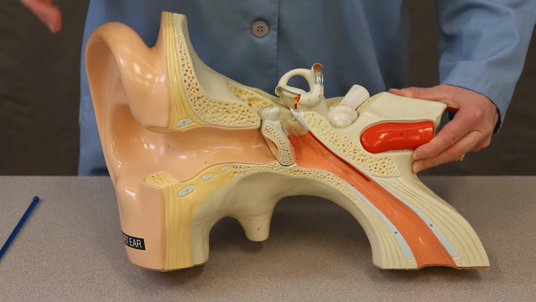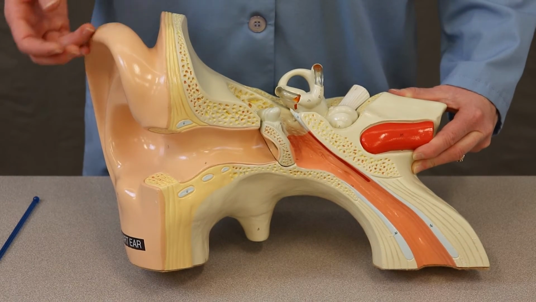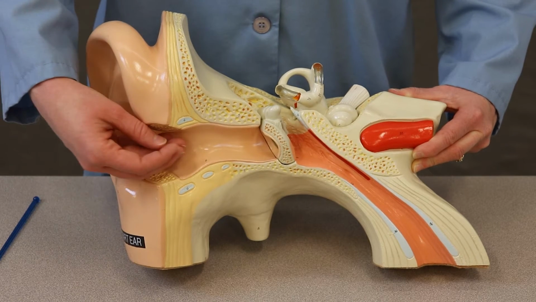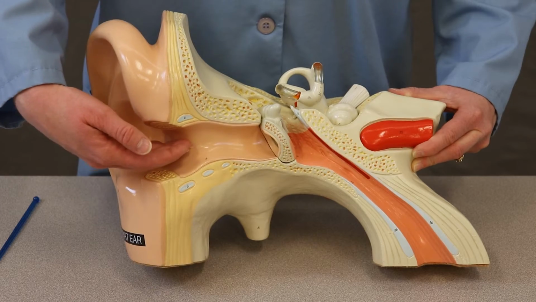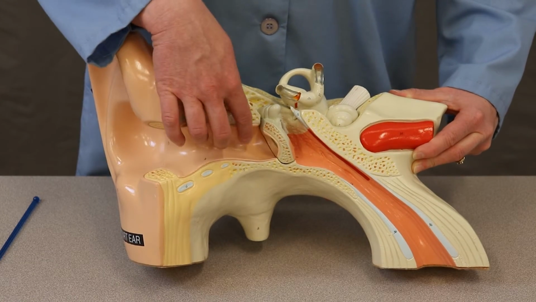So sound waves are going to be collected by the auricle or pinna and funneled into the external auditory canal, and the external auditory canal will funnel those sound waves to the tympanic membrane.